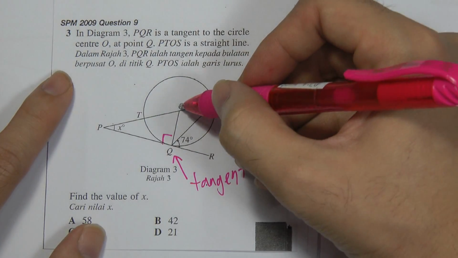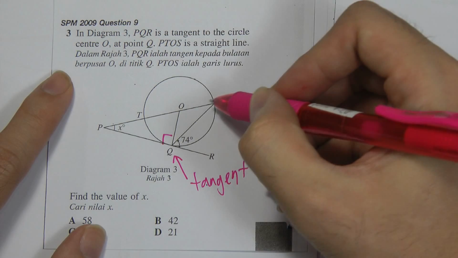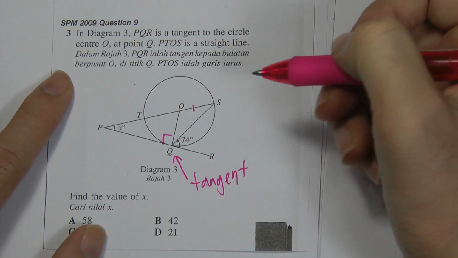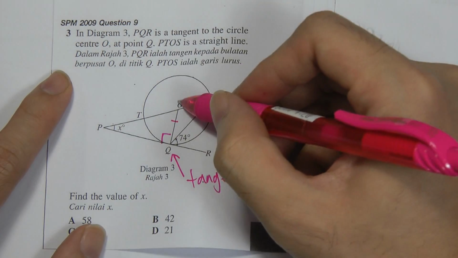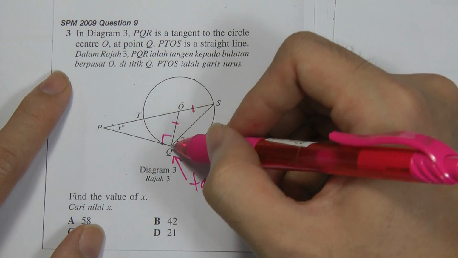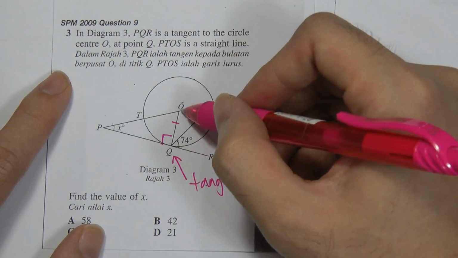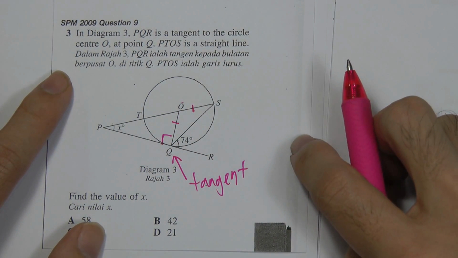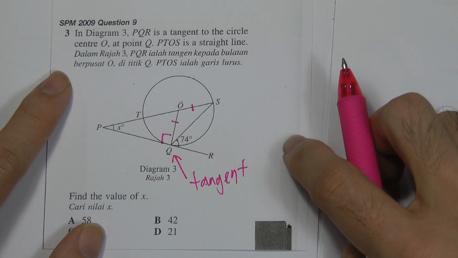And then this is the center point. The center point connecting to the circle, we call it R. Center point connecting to the circle we call R. So this one is an isosceles triangle, because this is a radius and this one is a radius. So I know these two lines OQ and OS actually are the same length. So if this is an isosceles triangle, we can easily get the answer.